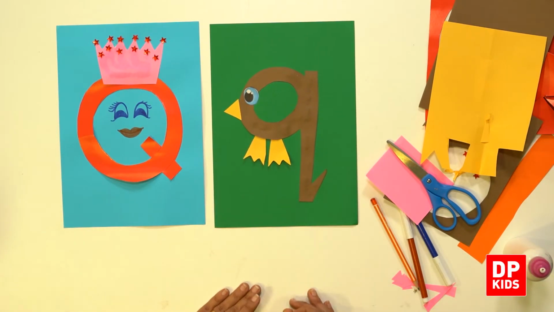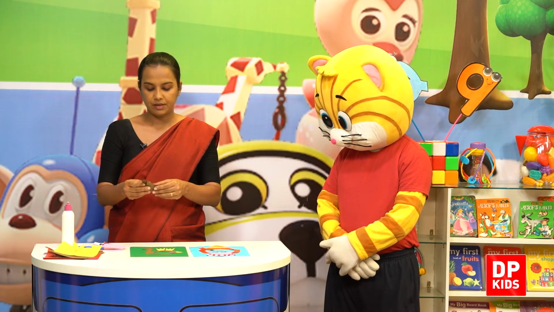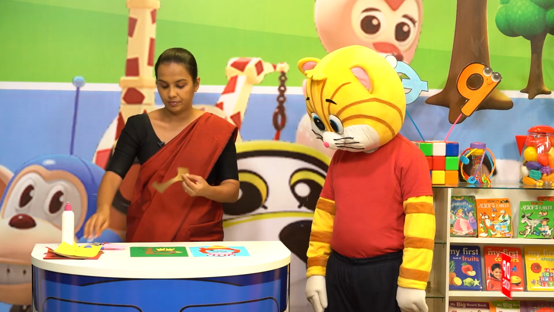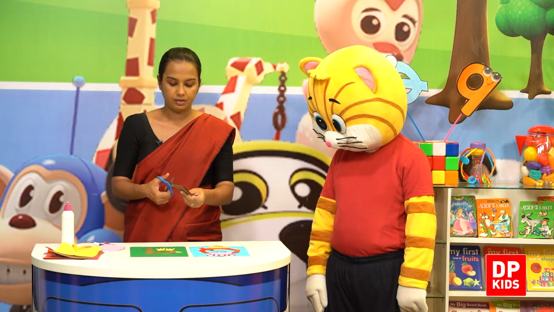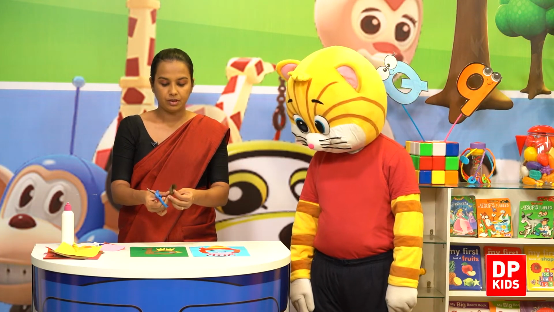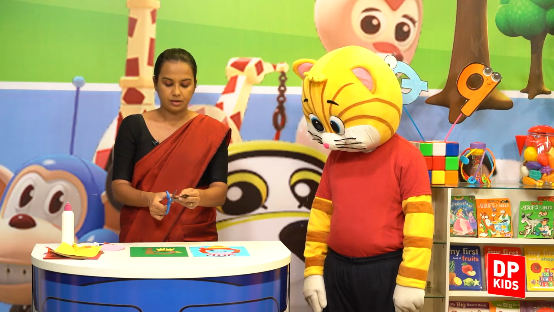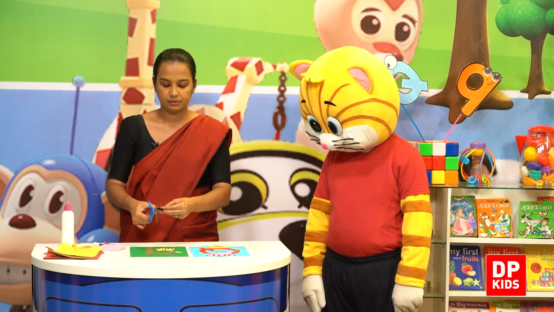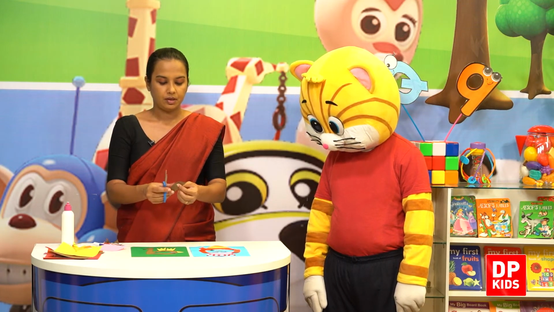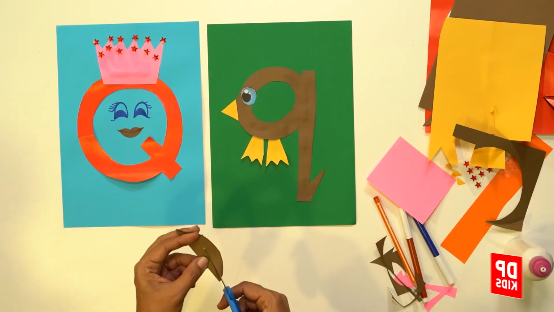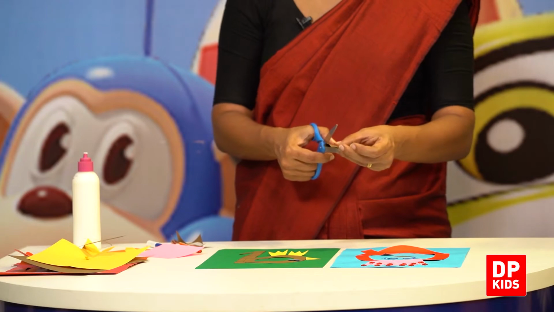And we need some feathers because it's a bird. So Kitty will have 2 feathers. Okay, I have taught you how to cut feathers. Fold it and cut it like a leaf. And you can cut it inside, where you will get 2 feathers.